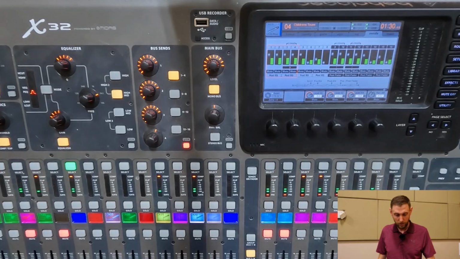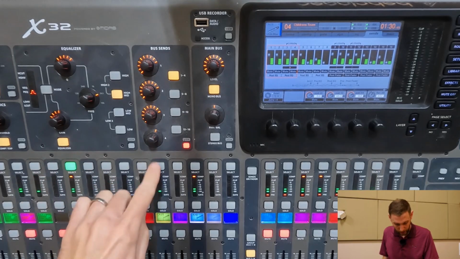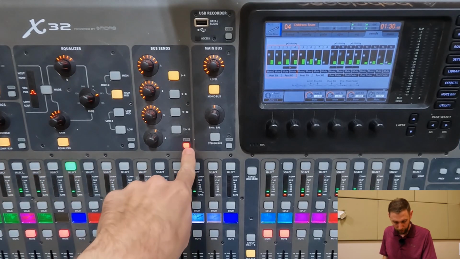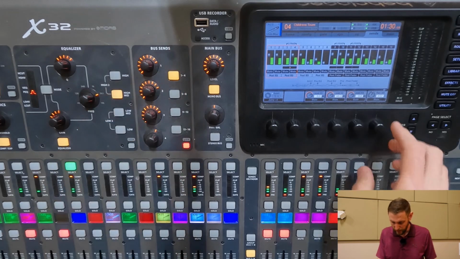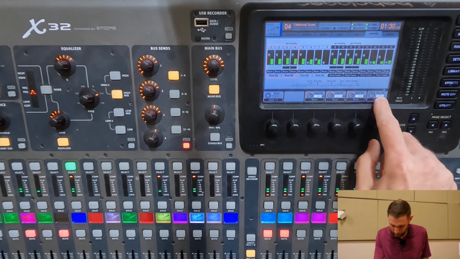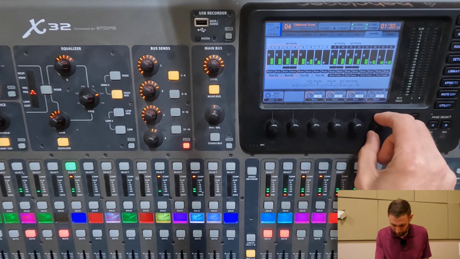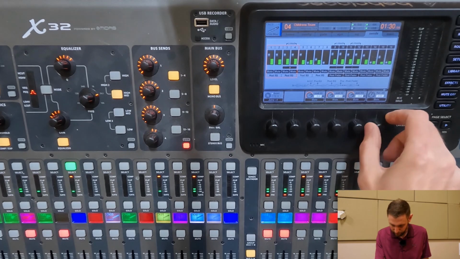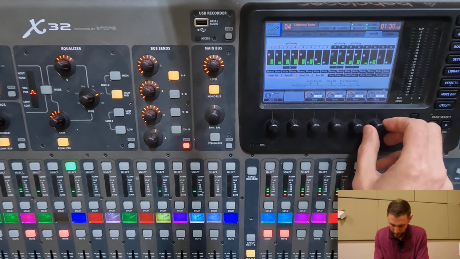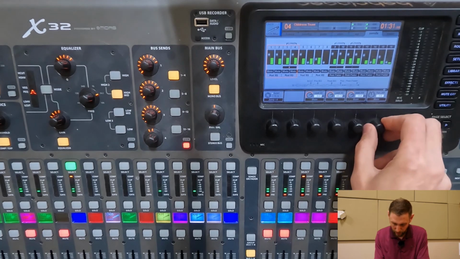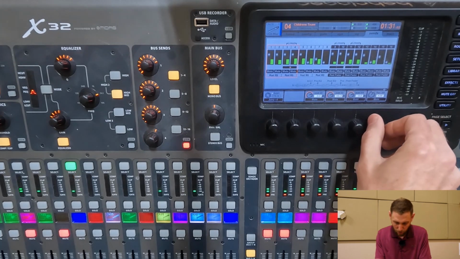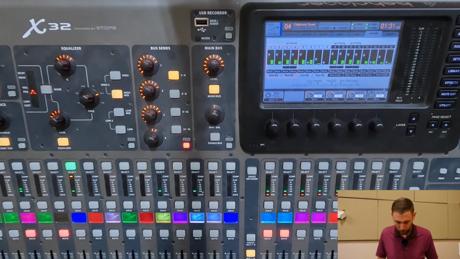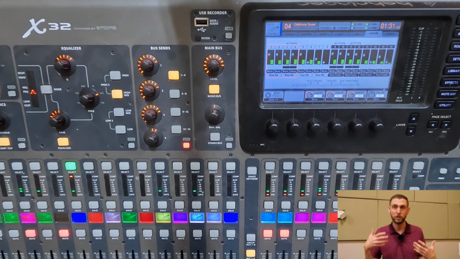And so when we have the live stream recording, this is a tool that we use in our live stream. To use this tool, basically you'll grab a channel, view your bus sends, and then over here on this dial you will see that it says pan, left, right. You can pan to the right plus 10, 12, or to the left minus 12. And basically what you're doing is moving this particular channel in that stereo space.